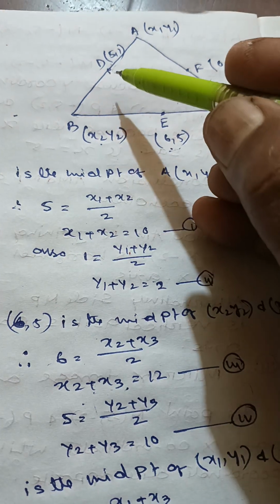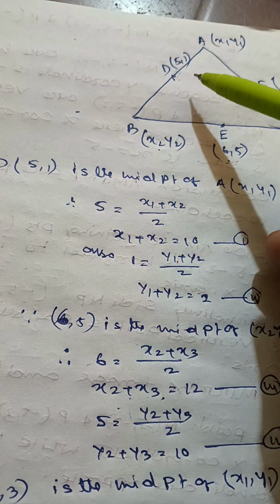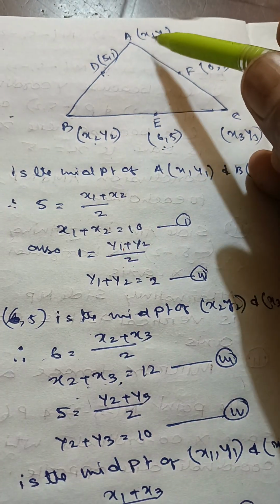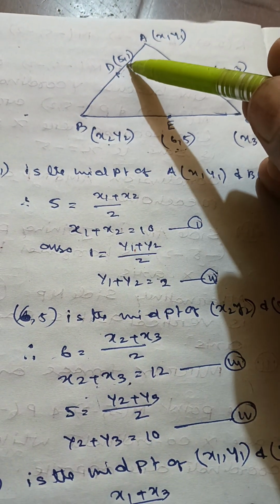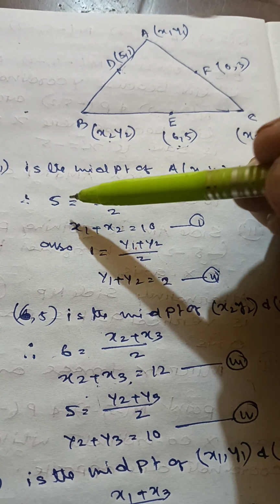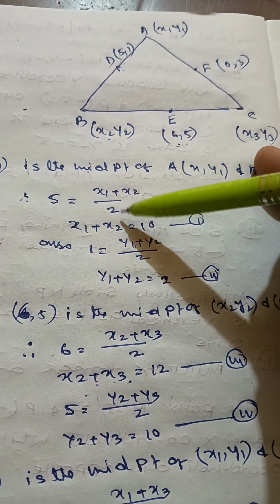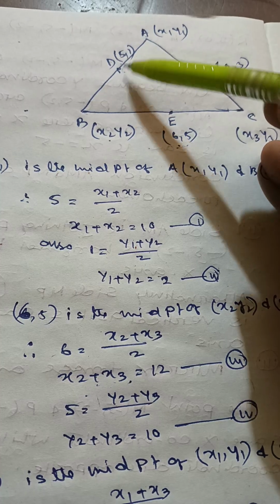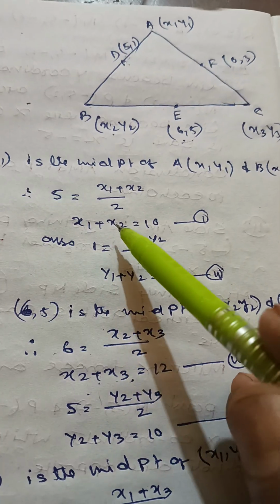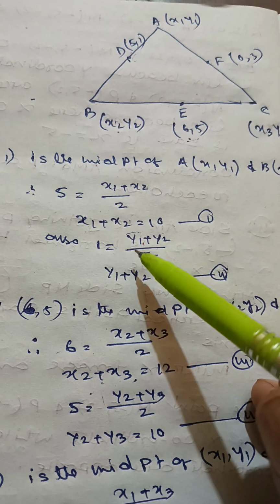Now you see D is the midpoint of AB. So I have written D means (5, 1) is the midpoint of (x1, y1) and (x2, y2). So you write this 5, the value of x, equal to x1 plus x2 divided by 2. You just take the sum of x1 and x2 divided by 2. After cross multiplication, you will get x1 plus x2 equal to 10.